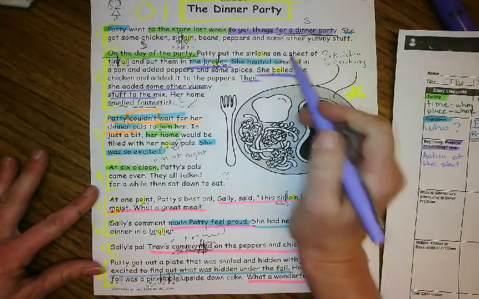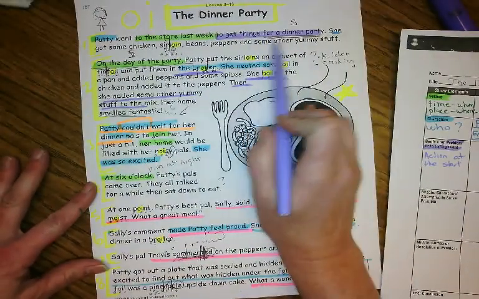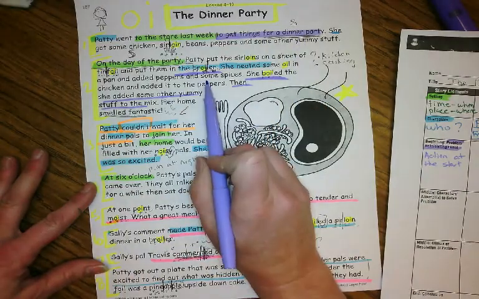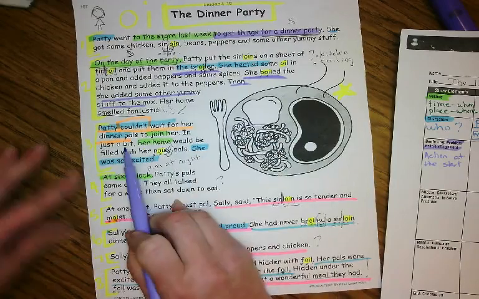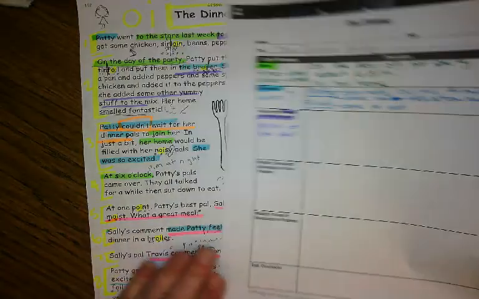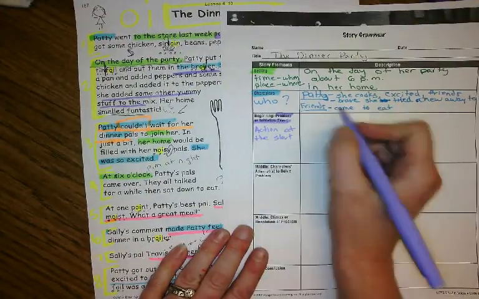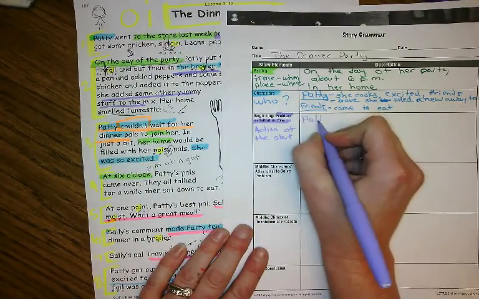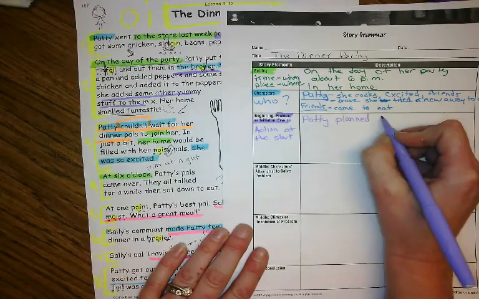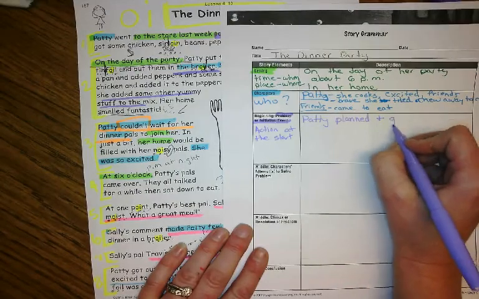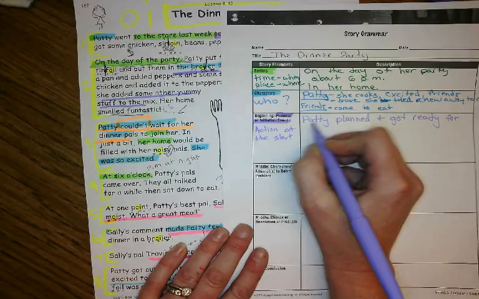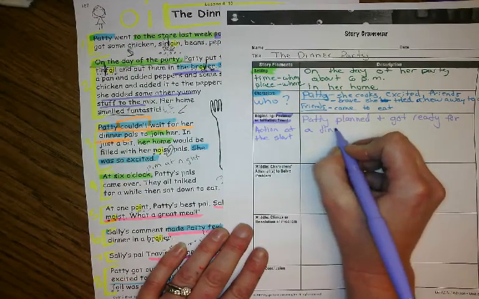And if we look up here, Patty is planning to get things for a dinner party. So we know she's planning a dinner party. We know that she's cooking to get ready for the dinner party. And then down here, we see where she couldn't wait for her dinner pals. So my action at the start was Patty planned and got ready for a dinner party.